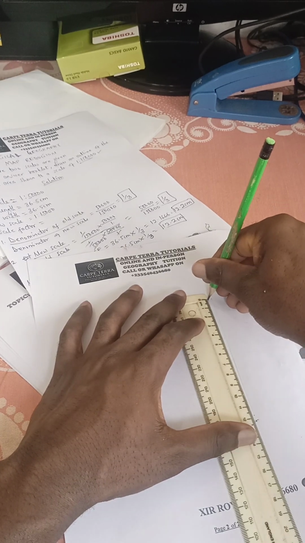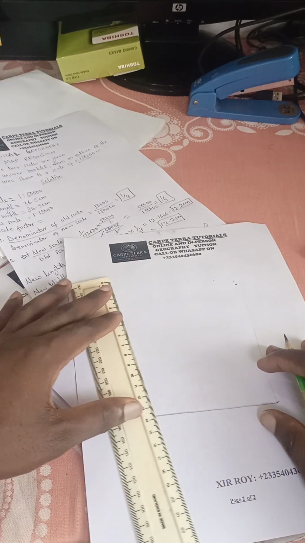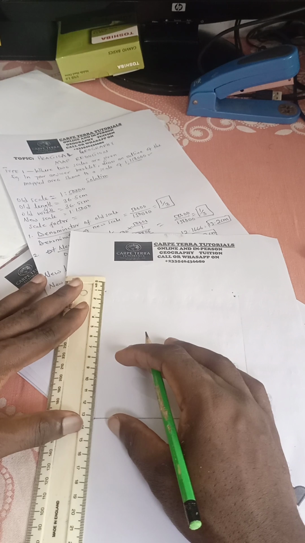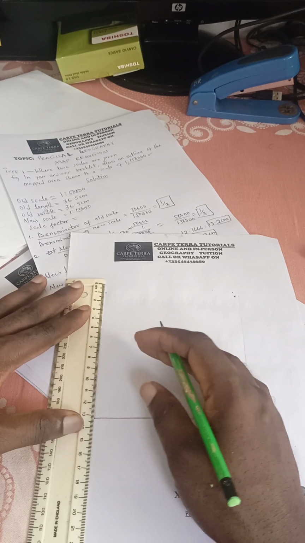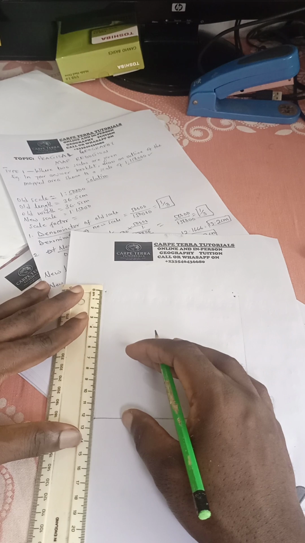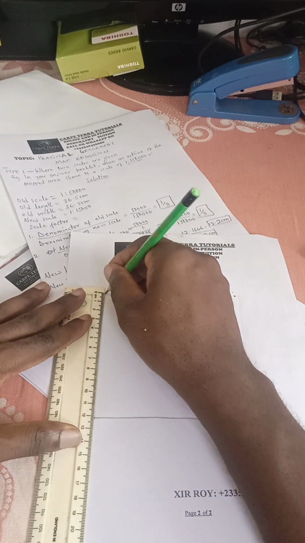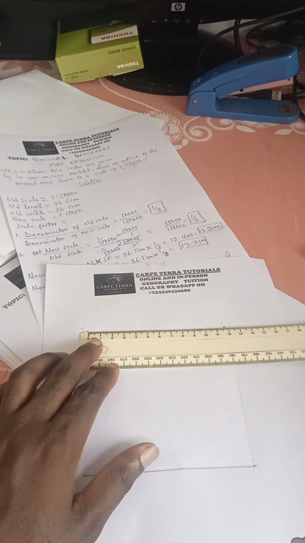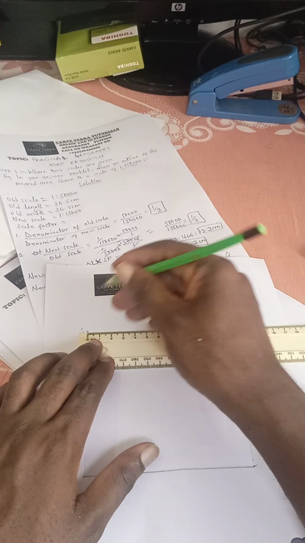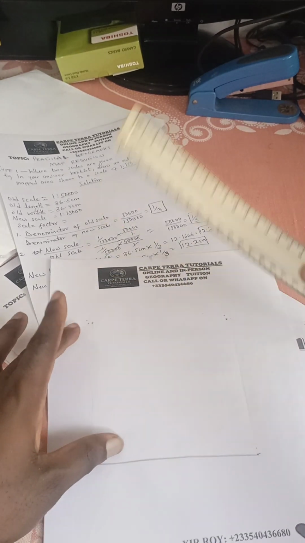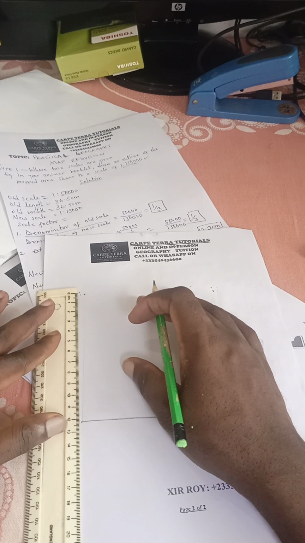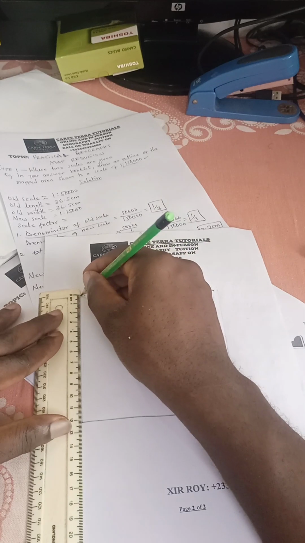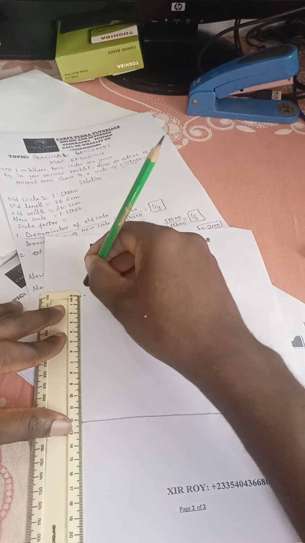Don't draw it. Just mark it. Then you come here to get your 12.2 here. Mark it. Don't draw it. Then you get this place. So if it is not correct, you adjust it. As you can see, there's a problem here. So we shift it to this side a small bit. Let me clean the old one here.